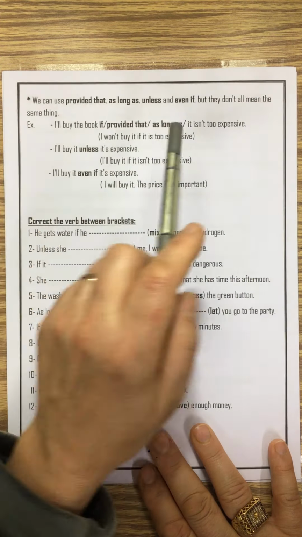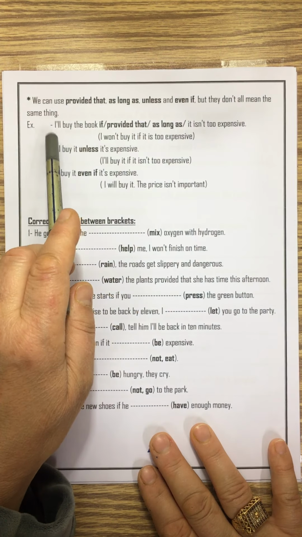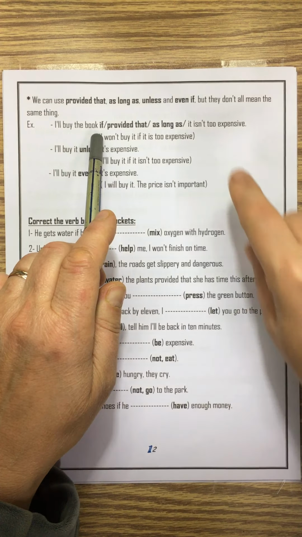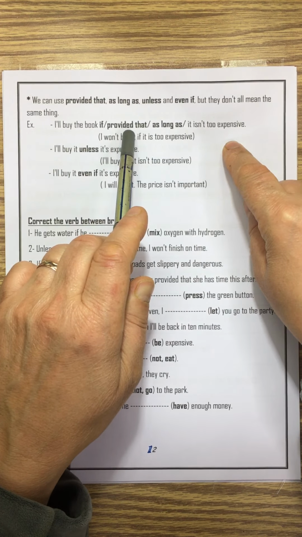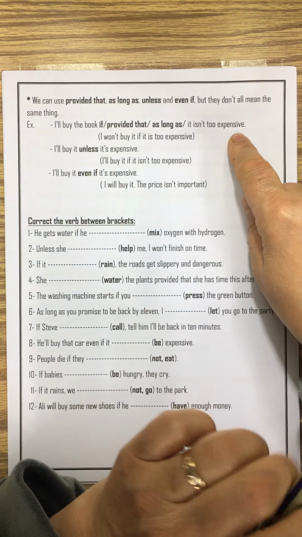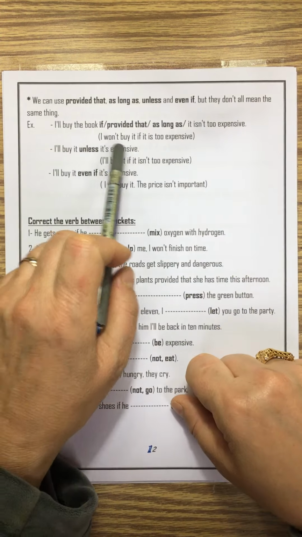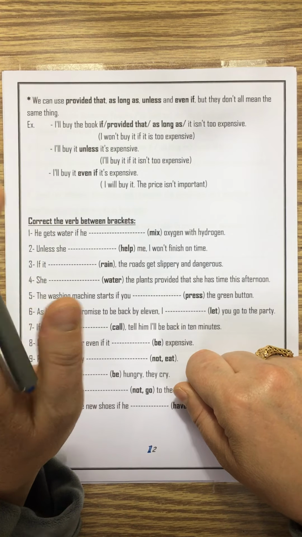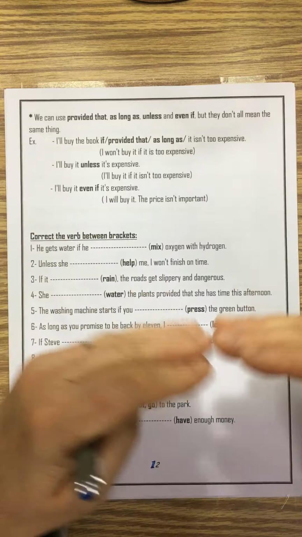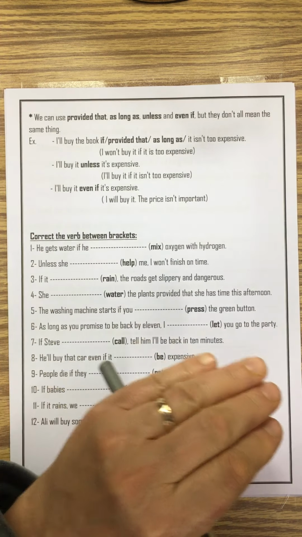They are followed also by simple present. So I will buy the book if it isn't, or provided that it isn't, or as long as it isn't expensive. I won't buy it if it is too expensive. If it's not expensive, I will buy it.